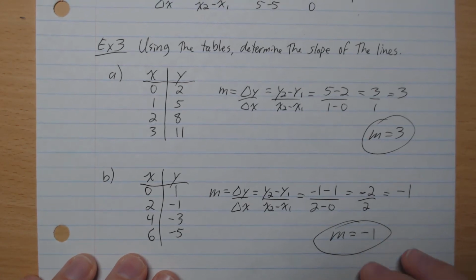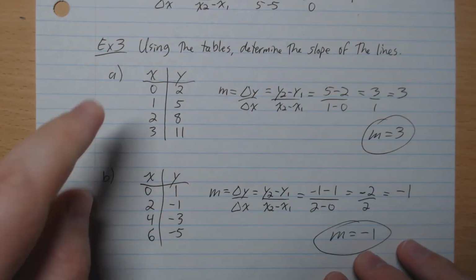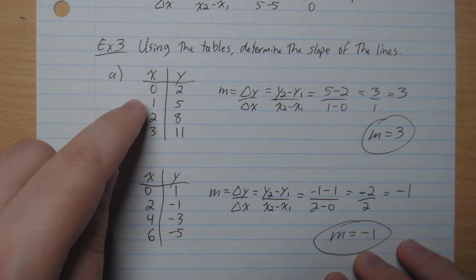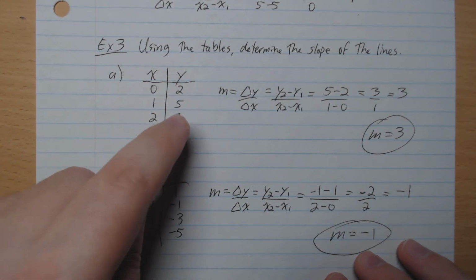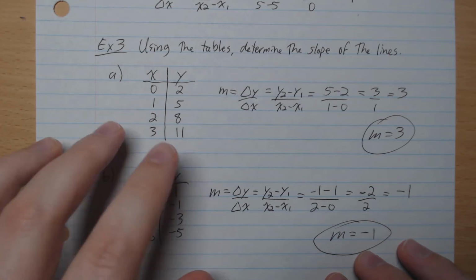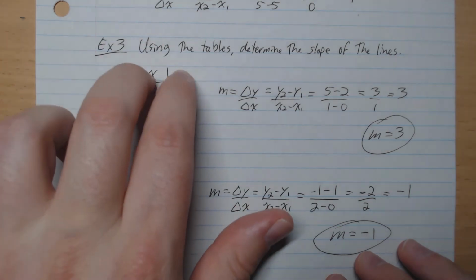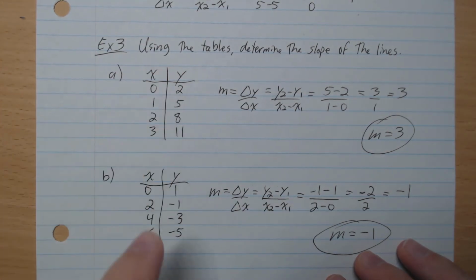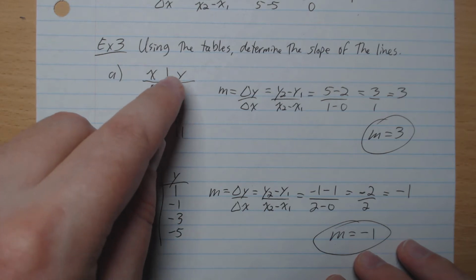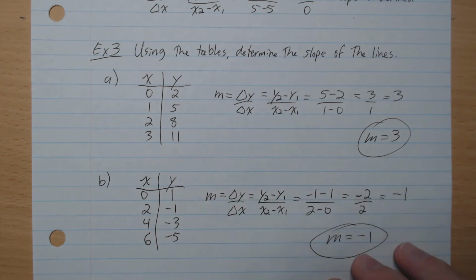Okay, example 3. Using the tables given, determine the slope of the lines. So here we have x going from 0, 1, 2, 3, and y of 2, 5, 8, 11. So we're just going to pick any two points. Doesn't matter because it's a line. So you can use (3, 11), (0, 2). You could use (1, 5), (0, 2). And I'm going to use those first two points because it's smaller and it's easy. So we got 5 minus 2 over 1 minus 0, which gives 3. So our slope is 3.